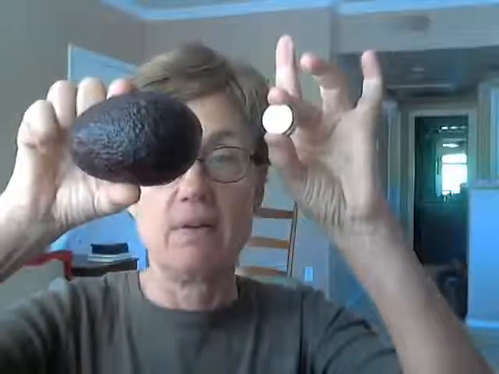So I need 2 5 cents. 5 plus 5 equals 10. Or if I wanted it to equal a quarter, I need 5 nickels. 1, 2, 3, 4, 5. And so 5 nickels would be the same as a quarter. It would also buy me 1 avocado.